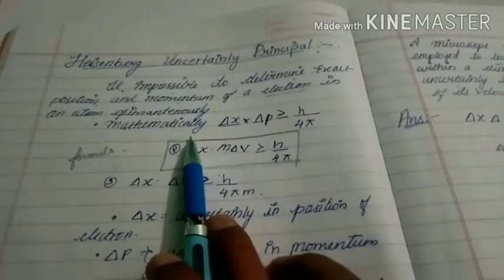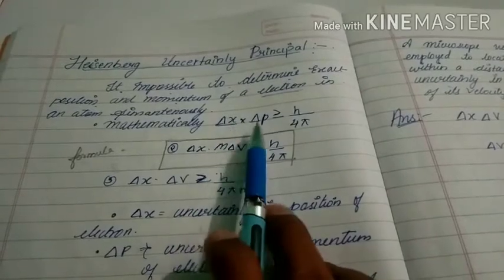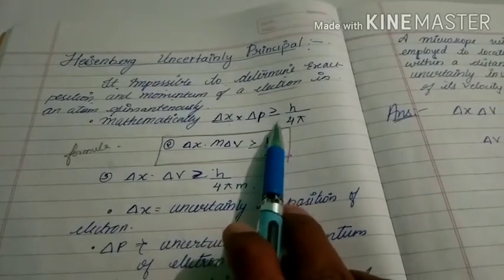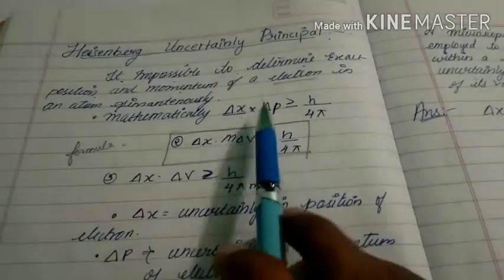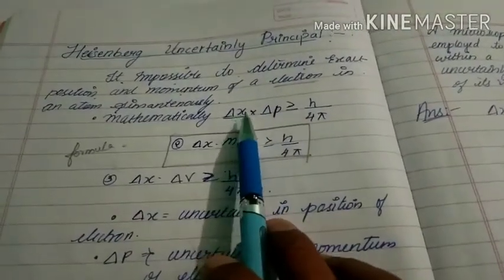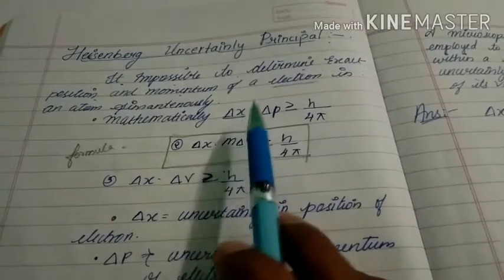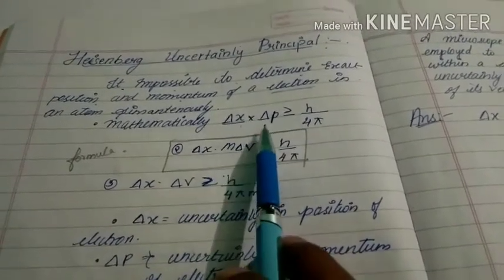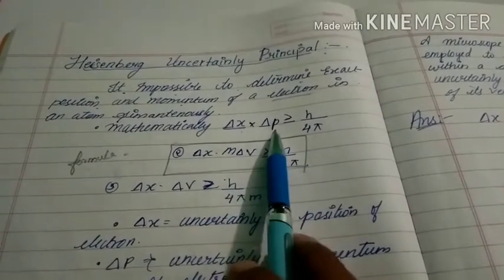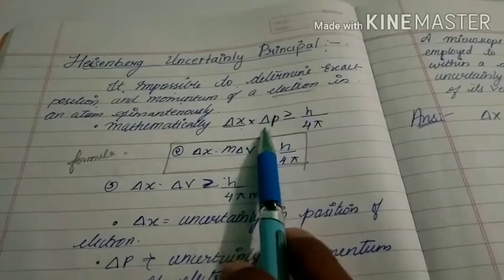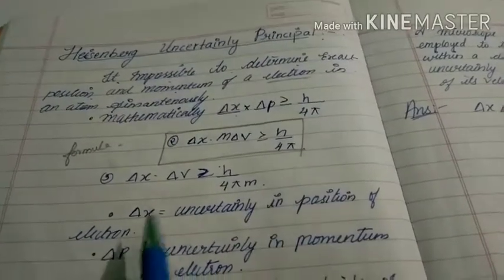This is the mathematical expression. According to the Heisenberg uncertainty principle, delta x into delta p is greater than or equal to h by 4 pi. That is the mathematical expression where delta x is the uncertainty in position of the particle, electron, proton, it may be anything. And delta p is what? P is momentum. Delta p means uncertainty in momentum, h is Planck's constant, and pi is a constant value.